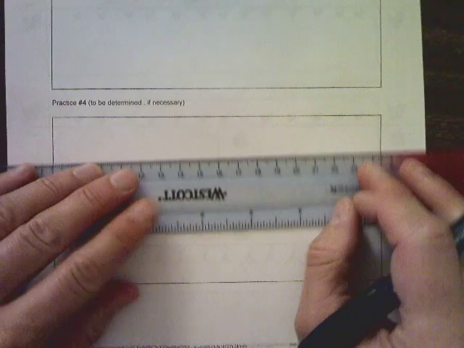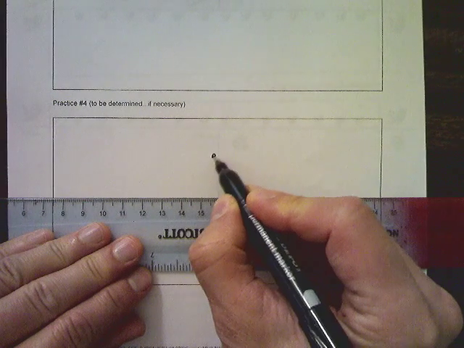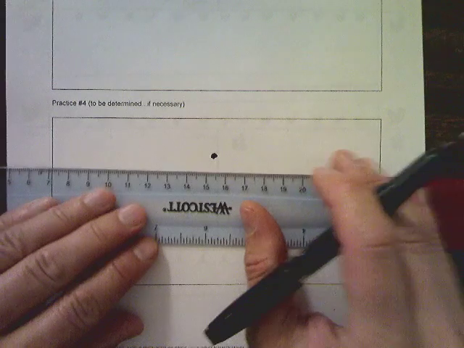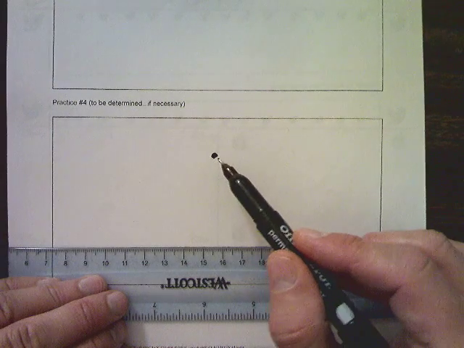We just talked about what linear perspective is. So now what I want you to do is flip over your page to where it says practice number 4, where it says to be determined if necessary. This is the space that we're going to use. And what I'd like for you to start off by doing is put a dot right about here. We're going to put a dot right there. So everybody put a dot right about there towards the top of your page, maybe about the middle.